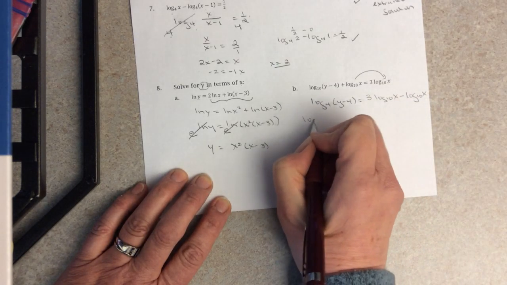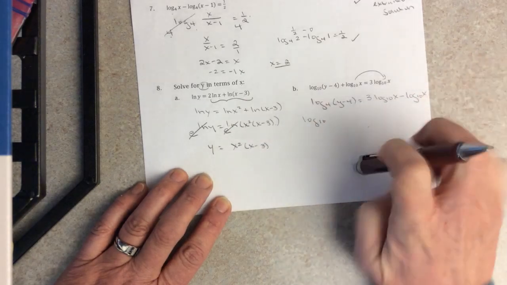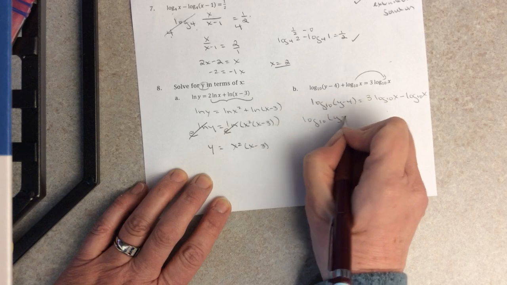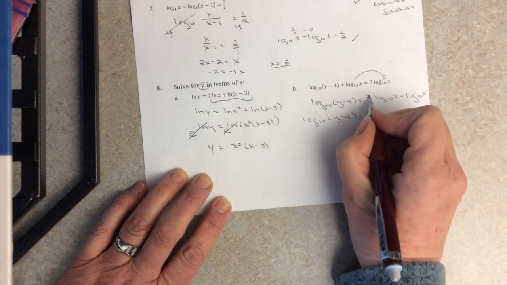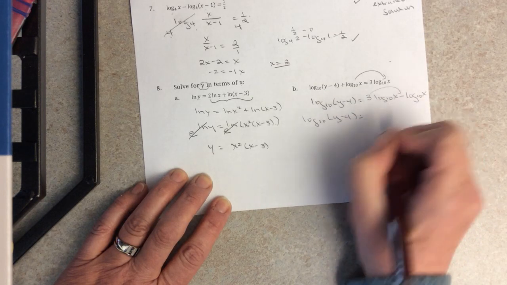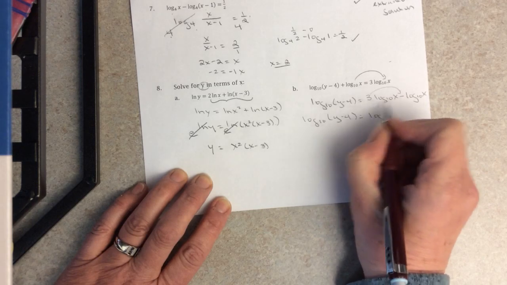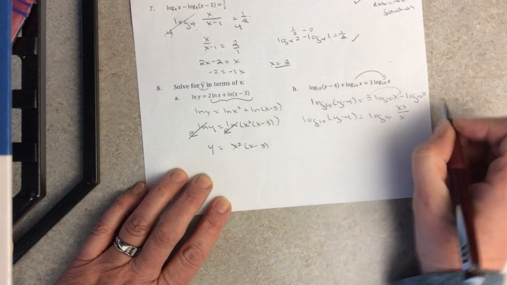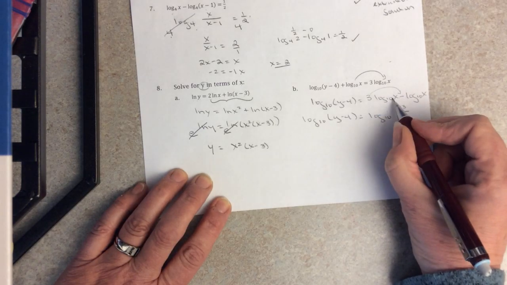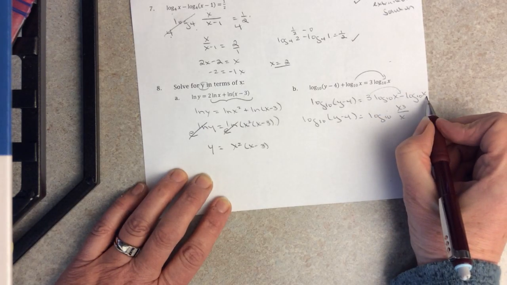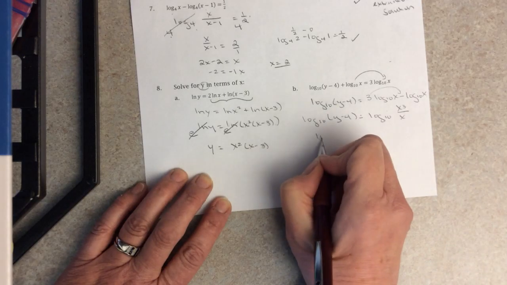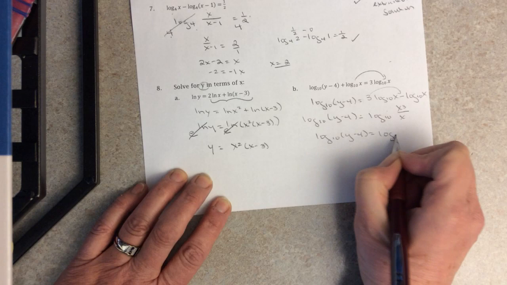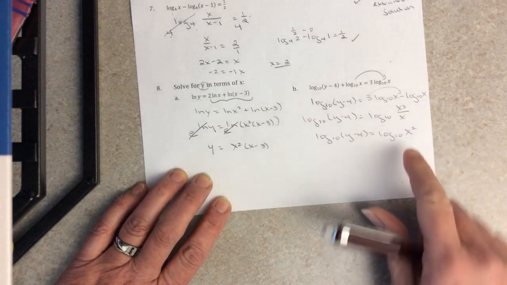And so now I've got the log base 10, not 4, of y minus 4 equals, the 3 will come up as an exponent. So this will be x cubed. And since it's a subtraction problem, it'll be that x cubed divided by that x. And so the log base 10 of y minus 4 equals the log base 10 of x squared.